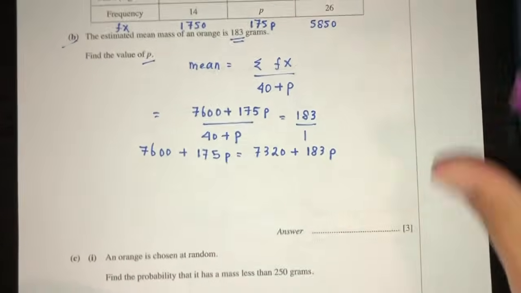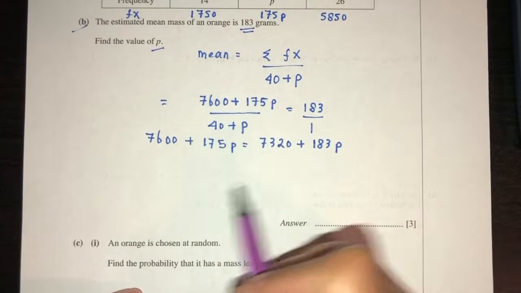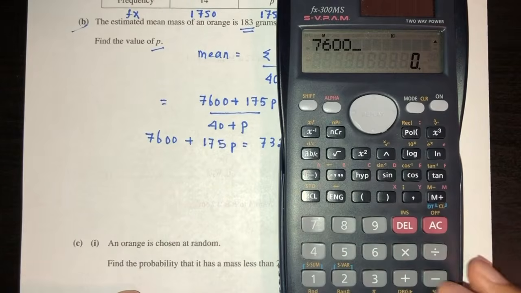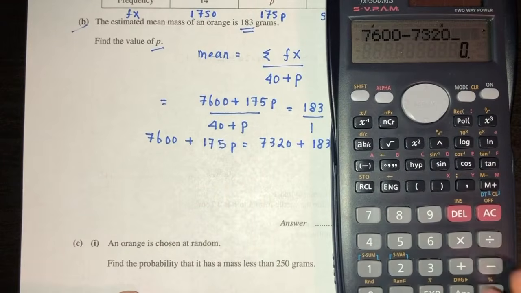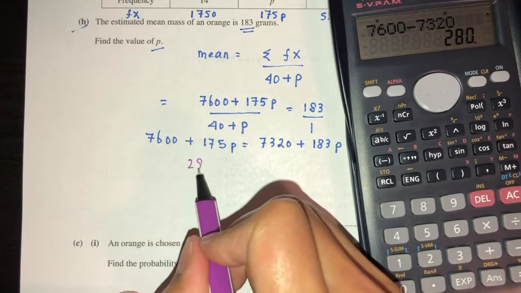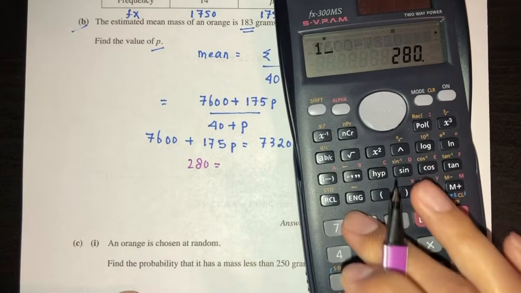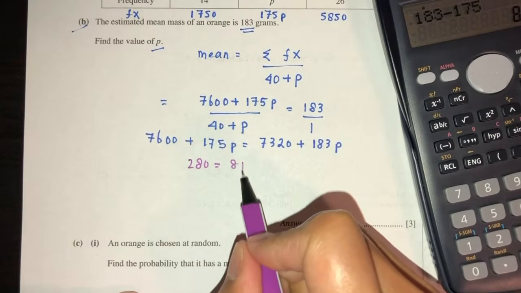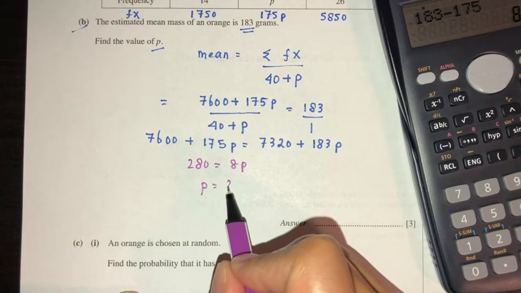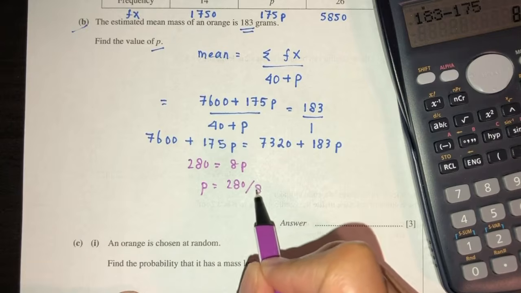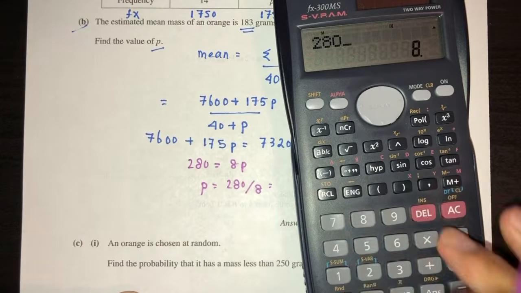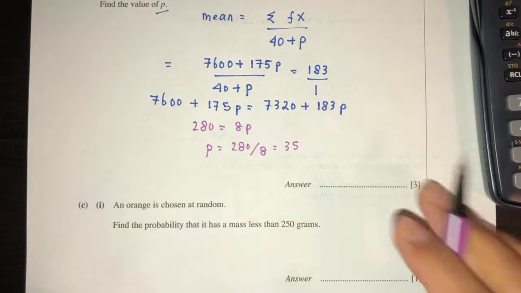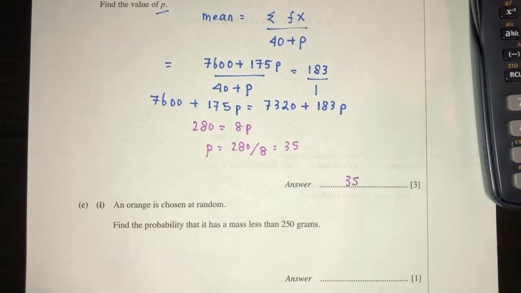Now we send the p to one side and this to one side. You will have 7600 minus 7320. That will be 280 on this side. And what is 183 minus 175? That is 8p. So p will be 280 divided by 8. That will be 35. So p will be 35.